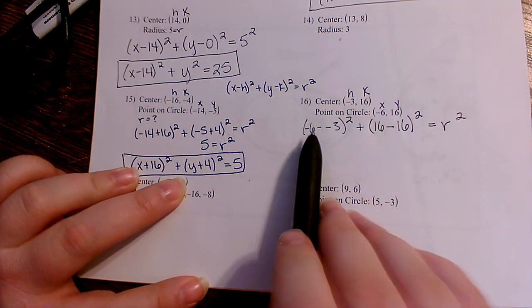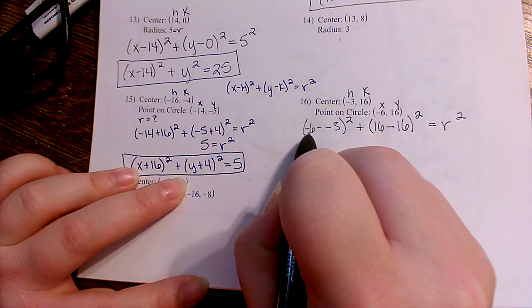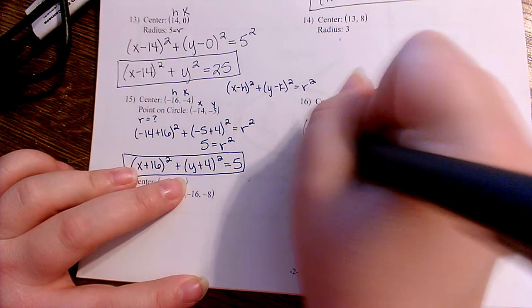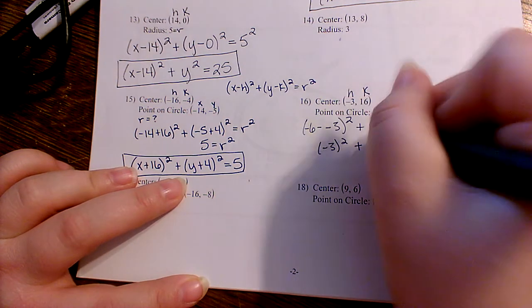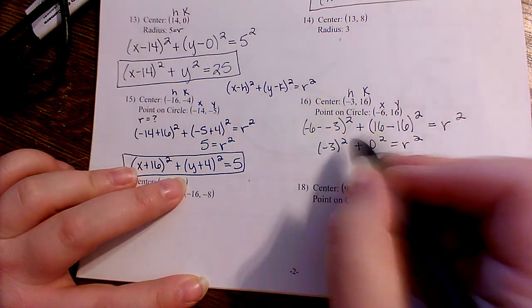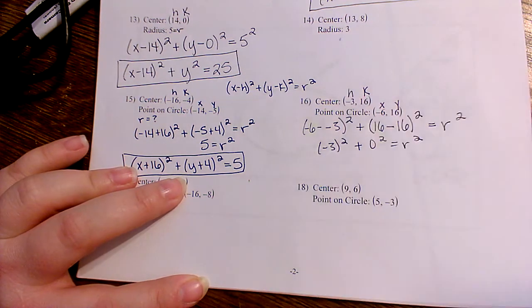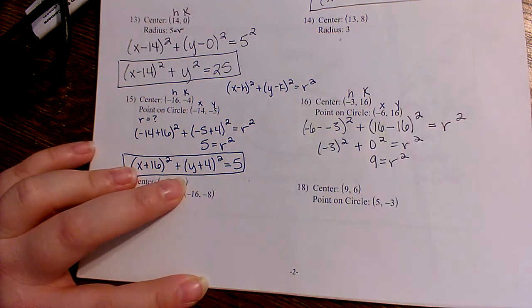So now we can just simplify all this. So negative 6, well, minus a negative is a plus 3. So negative 6 plus 3 is negative 3 squared. And then we have 16 minus 16 is 0 squared. So negative 3 squared is 9, plus 0 squared is 0. So 9 plus 0 is 9. So r squared is 9.